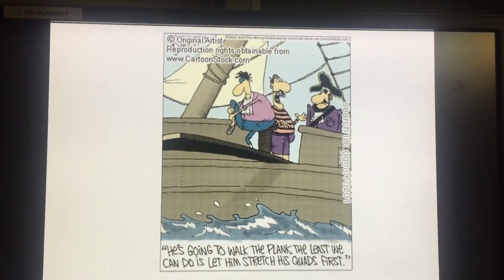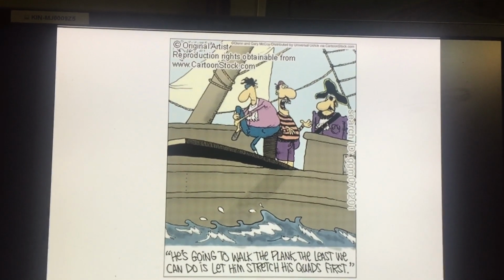And this is just a cartoon to end off this section about stretching.